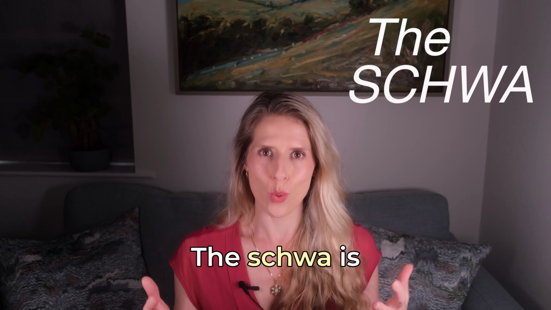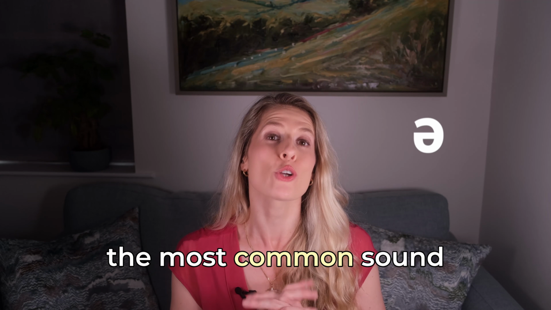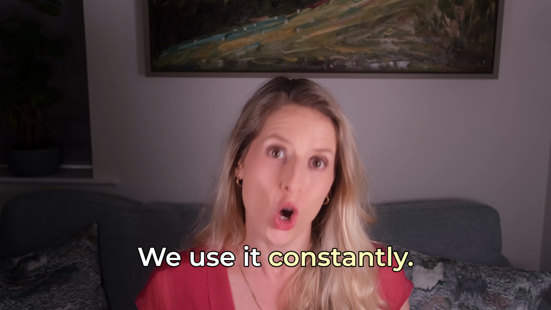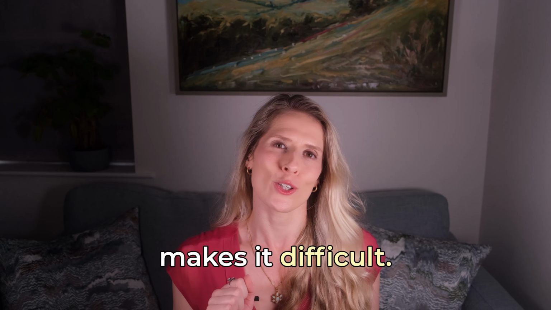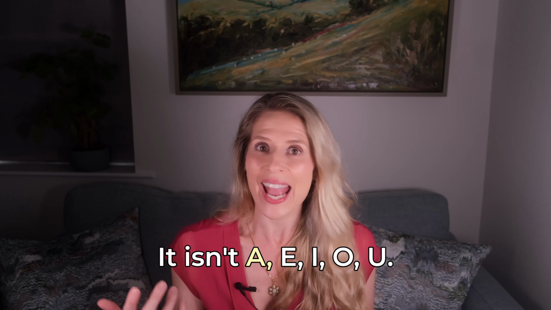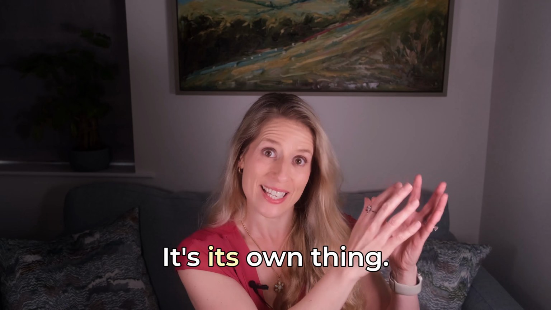It's called the schwa. Yes, the schwa. The schwa is written like this, and it is, in linguistic terms, the most common sound in the English language. We use it constantly. But here is what makes it difficult. It's not any of the vowel sounds you were taught. It isn't A, E, I, O, U. It's none of those. It's its own thing.